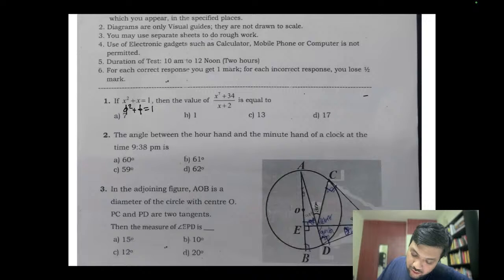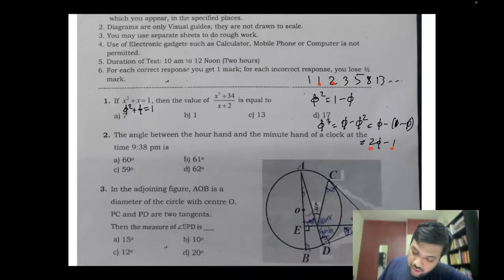We already, I think, sort of saw it. If you notice, the Fibonacci sequence is 1, 1, 2, 3. You keep adding the previous two: 3 plus 5 is 8, 8 plus 5 is 13, and so on. We already saw that phi squared is equal to 1 minus phi, so 1, 1. Phi cubed is equal to phi minus phi squared, that is phi minus 1 minus phi, which is 2 phi minus 1. Can you guys see it? So it's 2, 1.